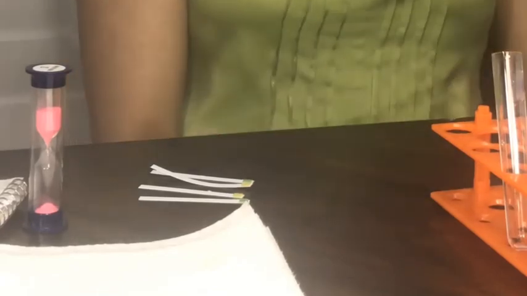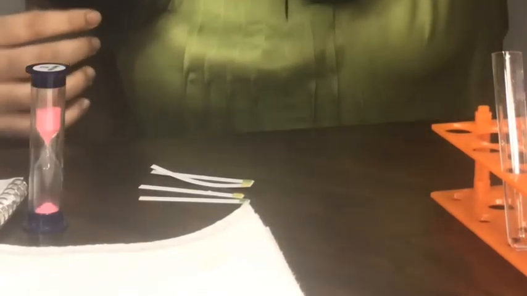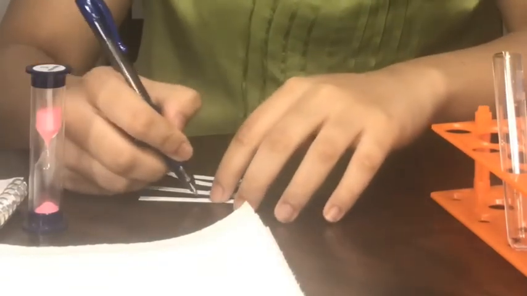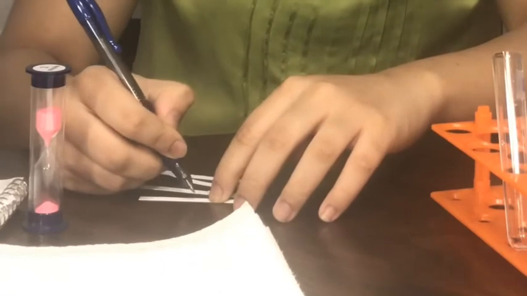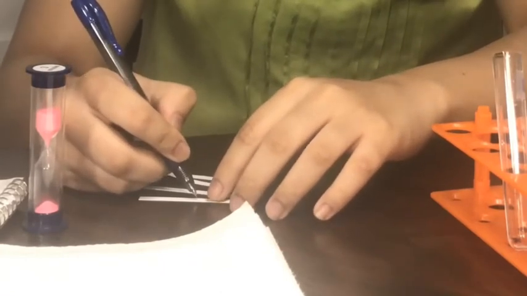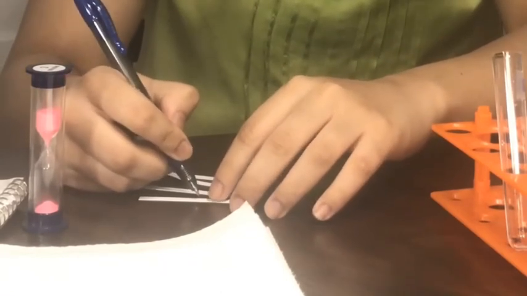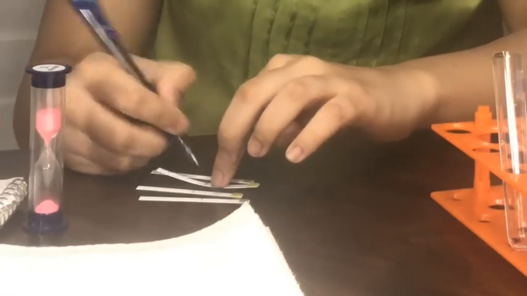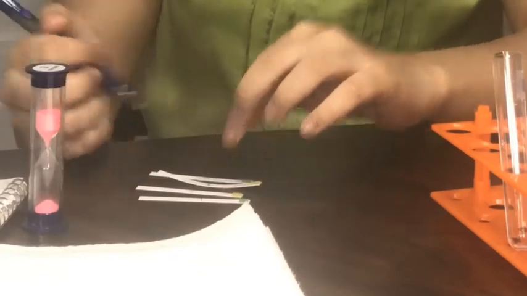Why don't you write samples 1001, 1, 2, 3, 4, and write bit. I'll write the testing numbers, 1, 2, 3, 4. It should be bit number 1, bit number 2, bit number 3, bit number 4.